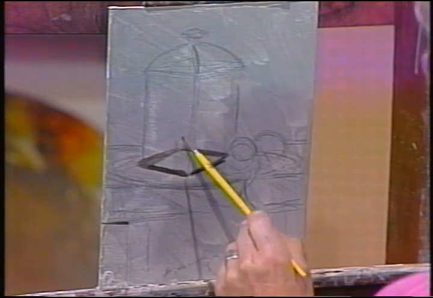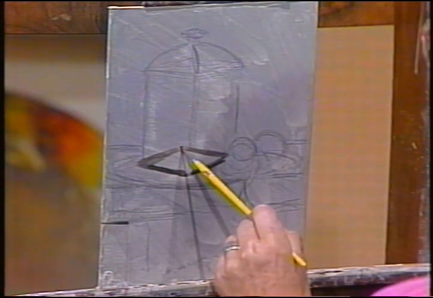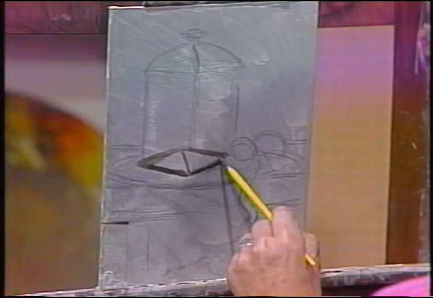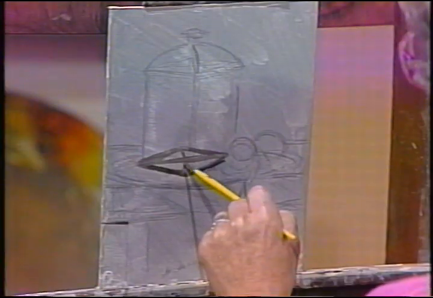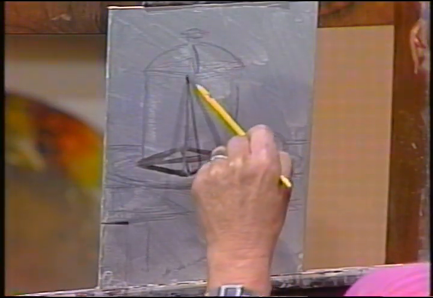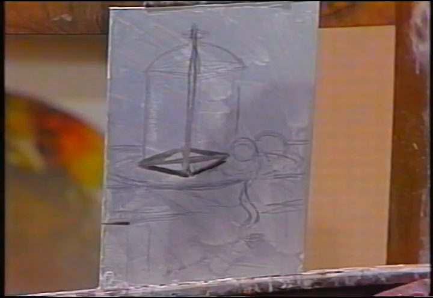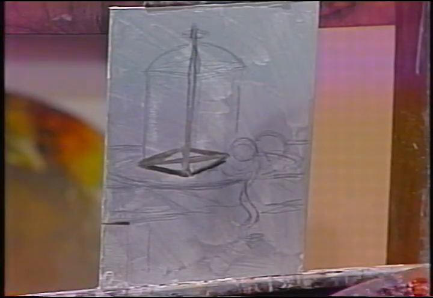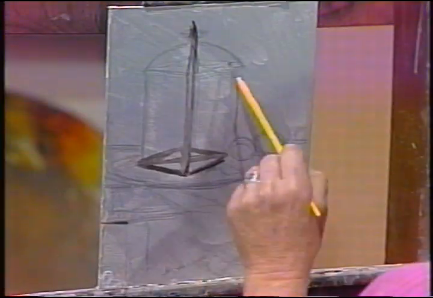I know, because I learned the principles of drawing, if I diagonal this, I'll get the middle, and that's where that's going to go. So it's a learned principle that makes this drawing more sensible.